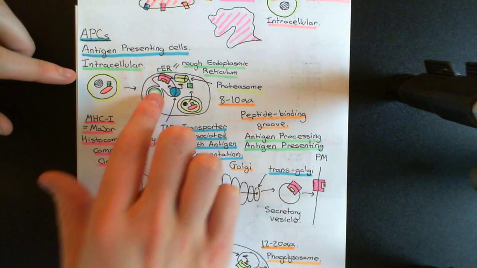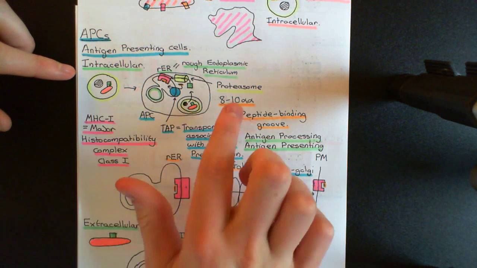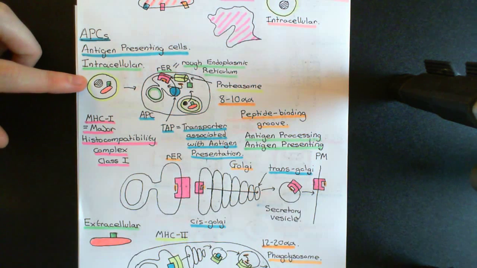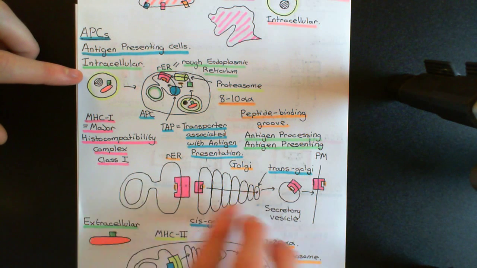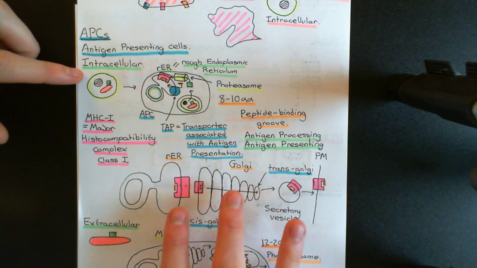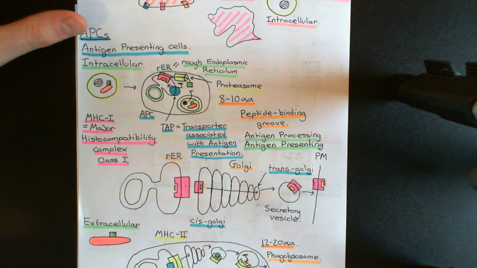The fragments will then go into the rough endoplasmic reticulum via the transporter associated with antigen presentation, the TAP protein here, and then they'll be loaded onto MHC class 1 proteins. Remember, MHC class 1 likes to have peptide fragments between 8 and 10 amino acids. And these MHC class 1 proteins will then be transported to the cell membrane through the classical secretory pathway which we went over here. Okay, so the antigen-presenting cells will put the antigen fragments on MHC class 1, they'll then go through the lymphatic system to lymph nodes to activate T cells.